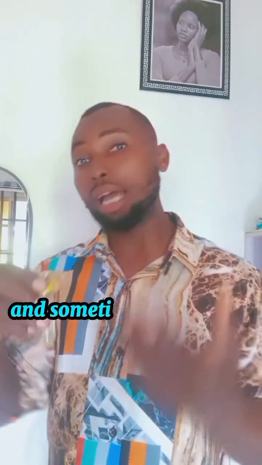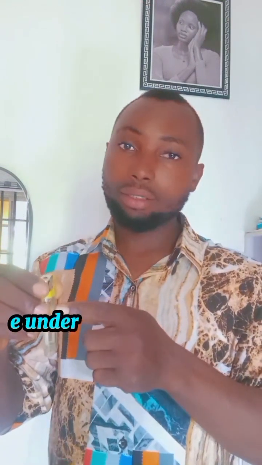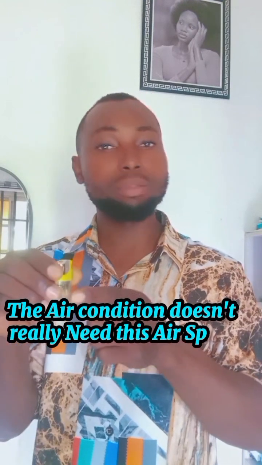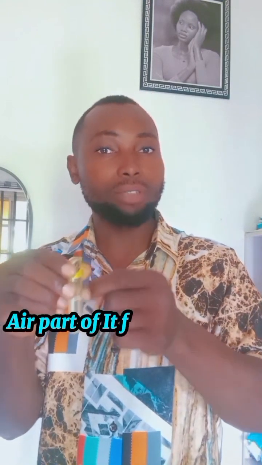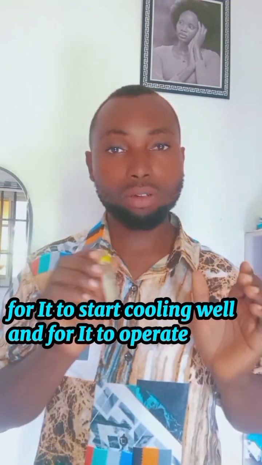This liquid gas is what you really need in the air conditioner, and sometimes it is mixed with the air. The air conditioner doesn't really need this air space for it to work. It needs the liquid gas for it to work perfectly, for it to start cooling well, and for it to operate good.